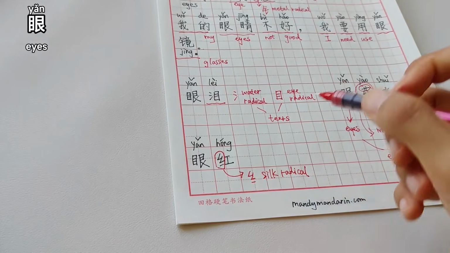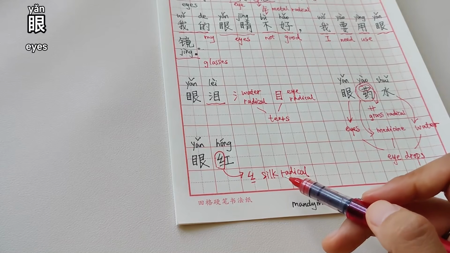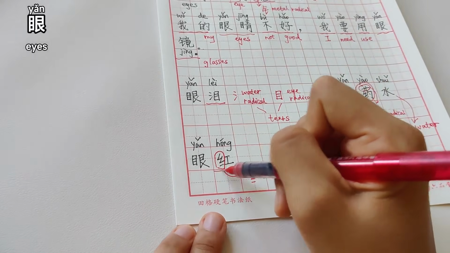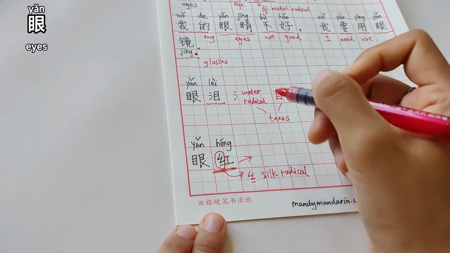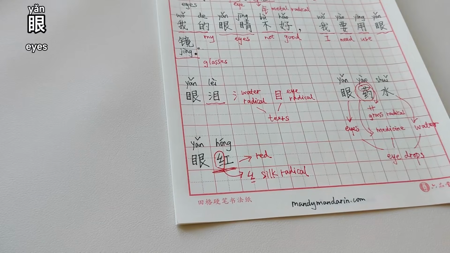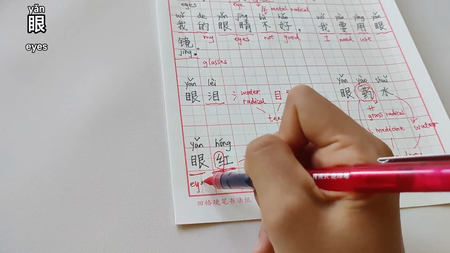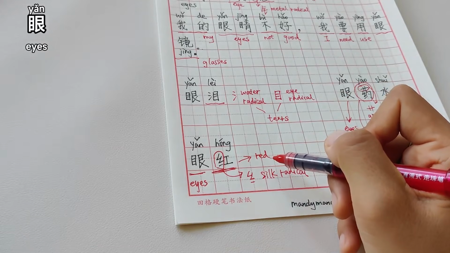As we mentioned before, the silk radical is related to silk, fabrics, and color. And the 红 itself means red. It's a color. So 眼红 literally means eyes red.